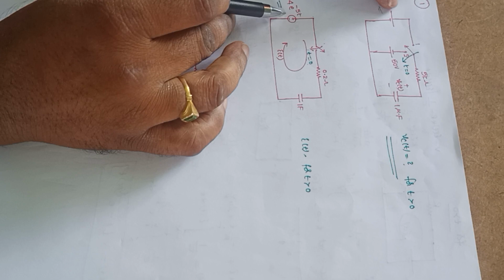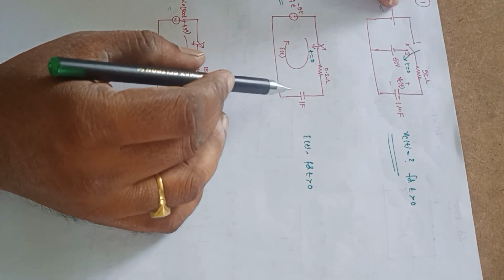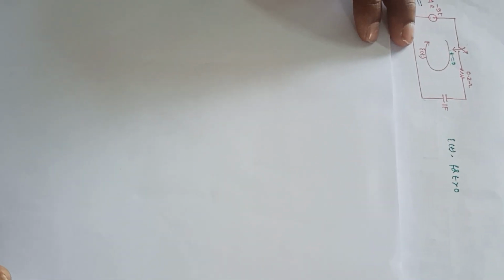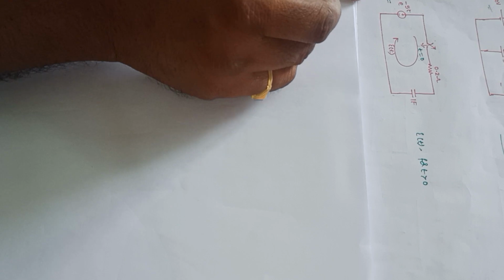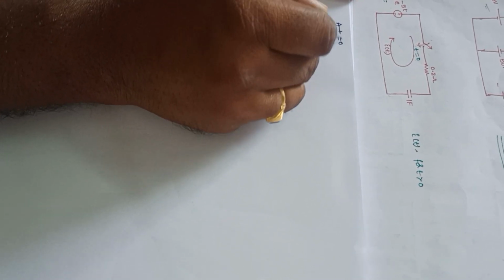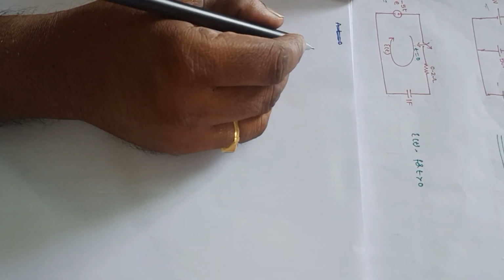So for this exponential input, we need to find this expression I of t in an RC circuit. For any circuit, if you want to find any expression, what we have to do here is this one, at t is equal to, sorry, first let me draw this circuit.